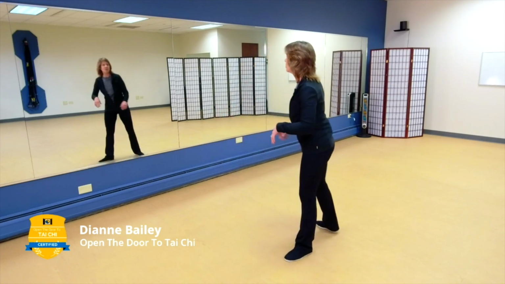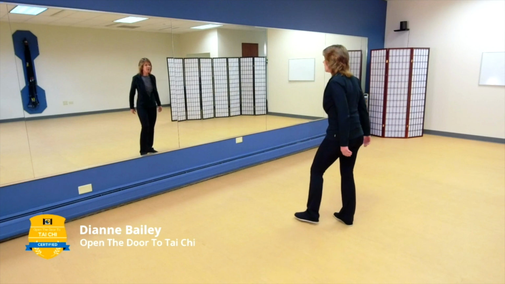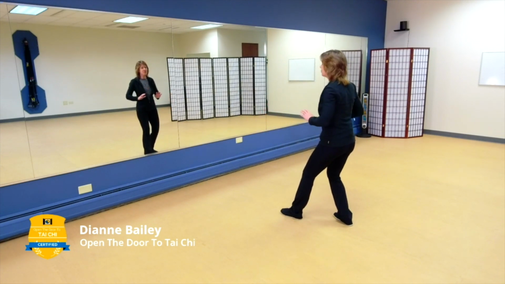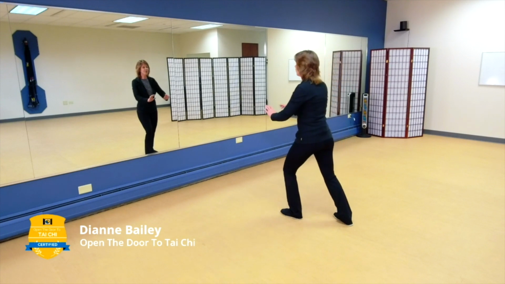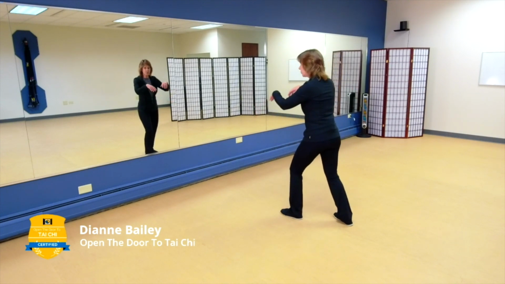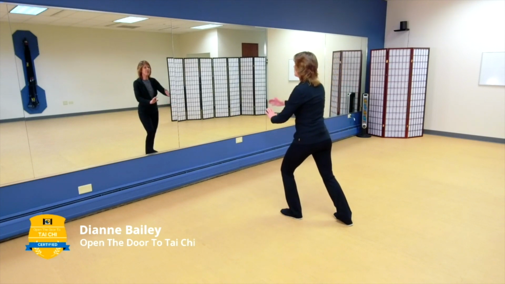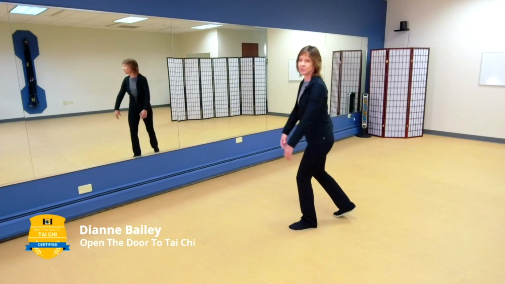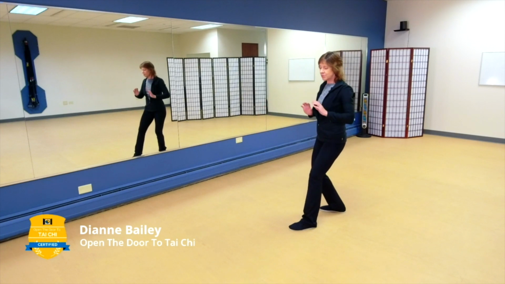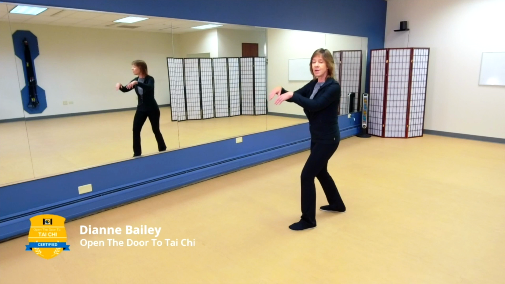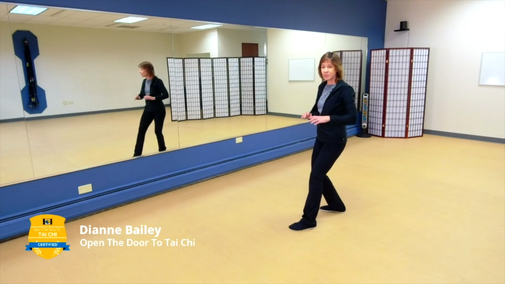Let's look at pushing chi together. Bring your left foot forward. And even though this feels like a very linear front to back movement, you are moving that ball of energy in front of you. If I turn to the side here, you can see that my hands are actually drawing a circle as I do that pushing chi.